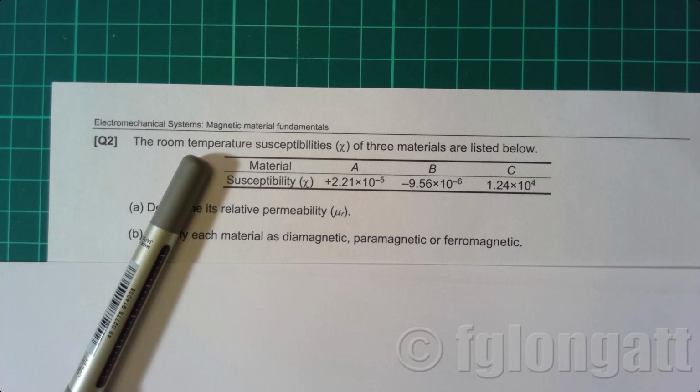The term comes from the Roman susceptibilities, which means receptive, and it's denoted with this Greek letter chi.